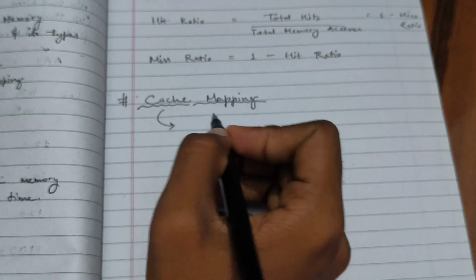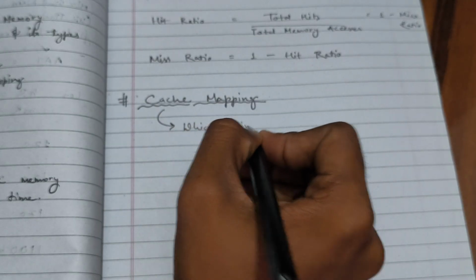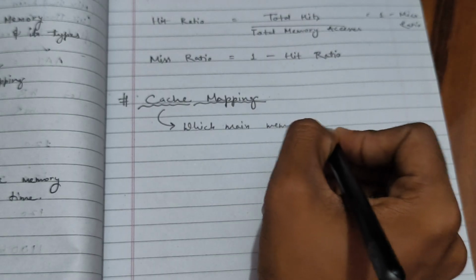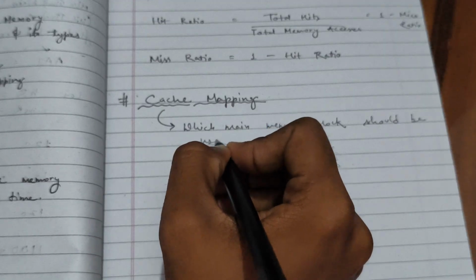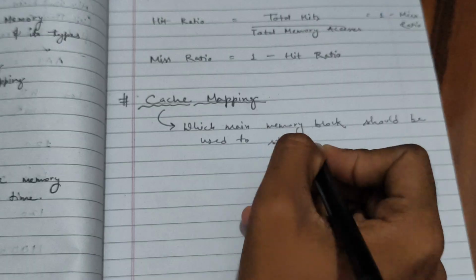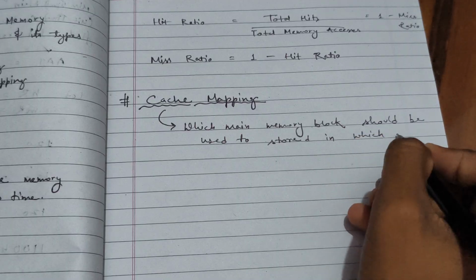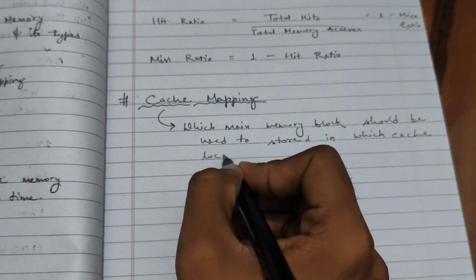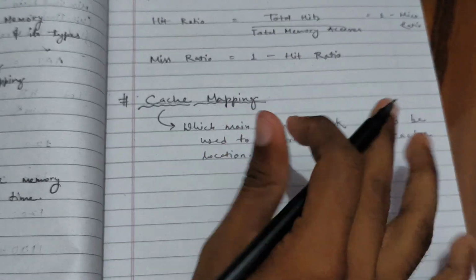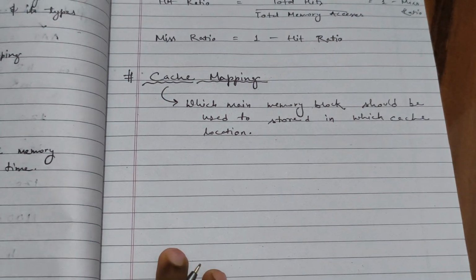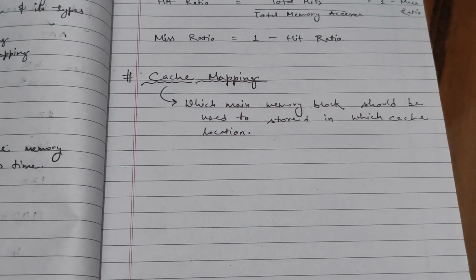We are trying to answer which main memory block should be used to store in which cache location. Whatever strategy we make, this would be called cache mapping.